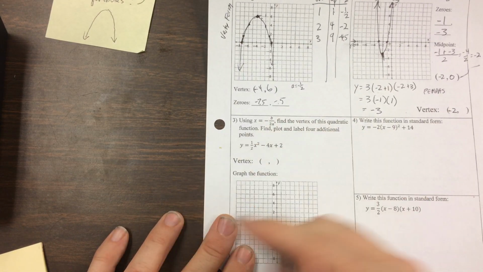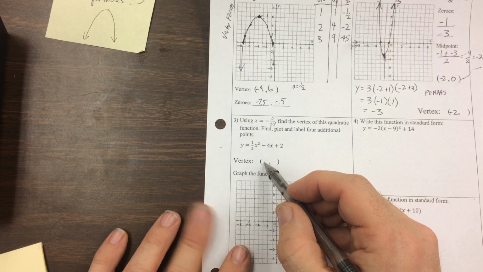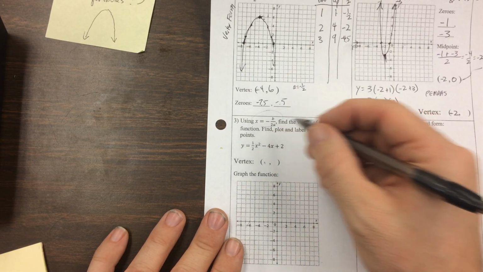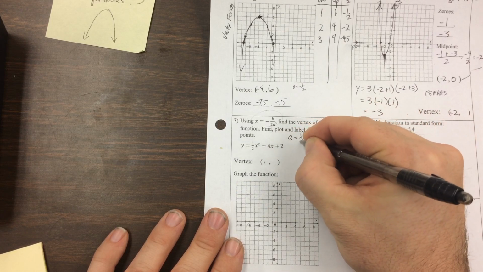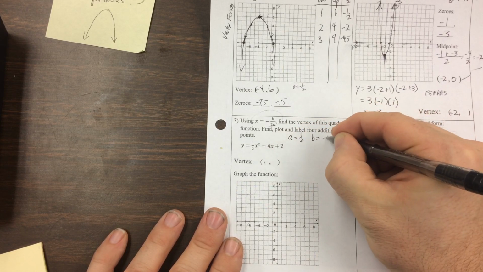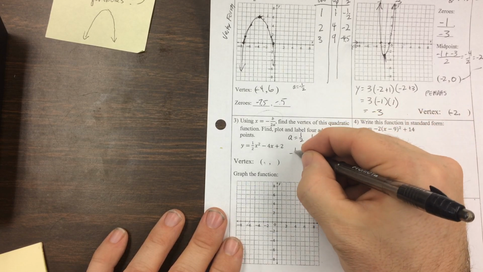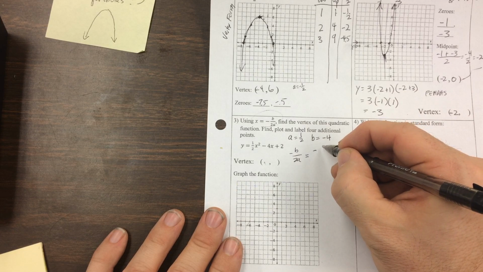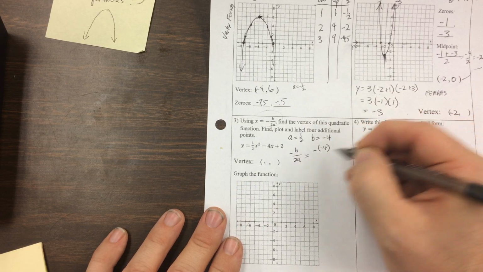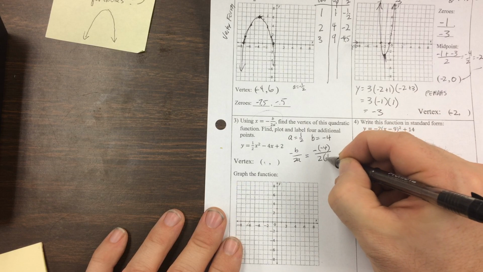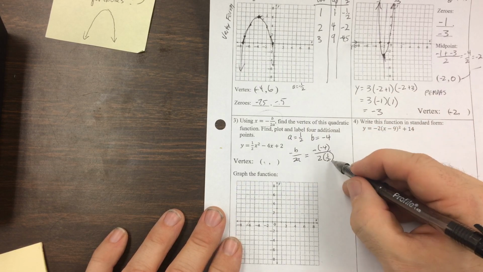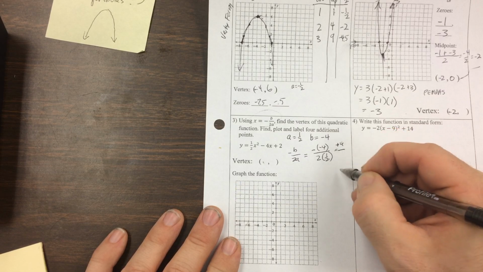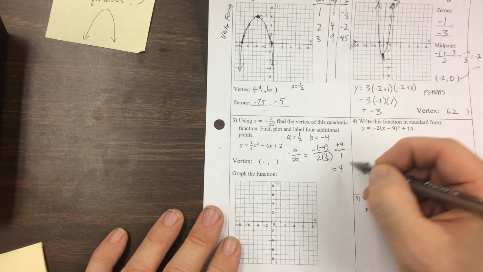Number 3, we've got a standard form equation. So we still need to find the vertex. But now we have to use our negative b over 2a formula. So negative b over 2a, that's a equals 1/2. B equals negative 4. So negative b over 2a equals negative 4 over 2 times 1/2. Well, 2 times 1/2 is 1, so this is going to be positive 4 over 1, which is 4. Okay?